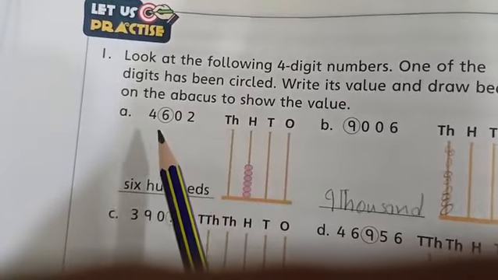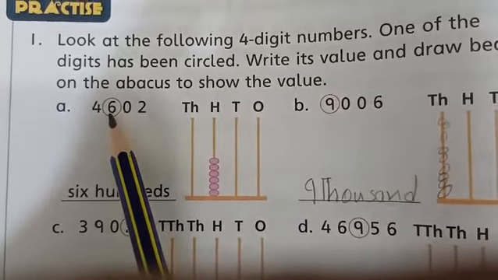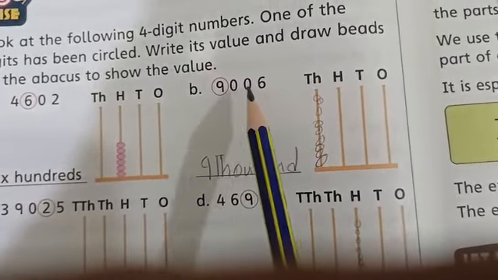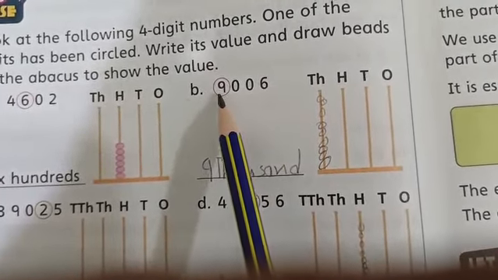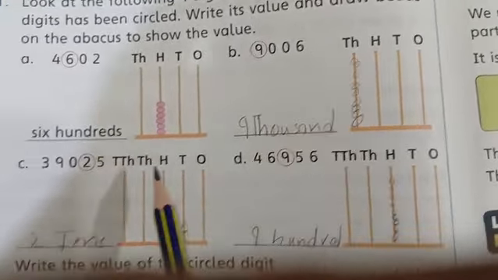Students, next we have page number 14. We have to write the place value of the circled digit. Look at this, ones, tens, hundreds. It means it is 600. Now we have ones, tens, hundreds, thousands. It means it is 9000. So we have to draw 9 beads on the 1000.